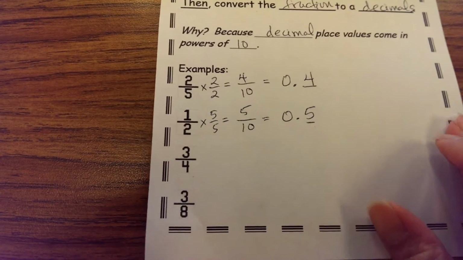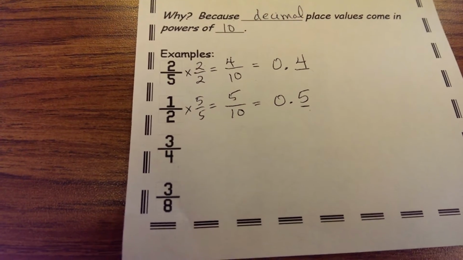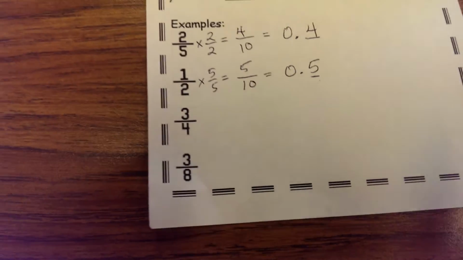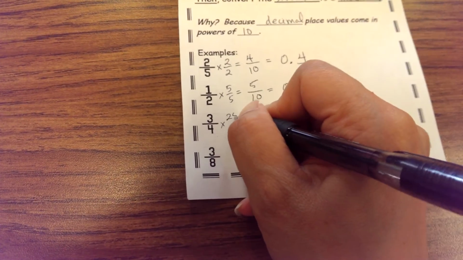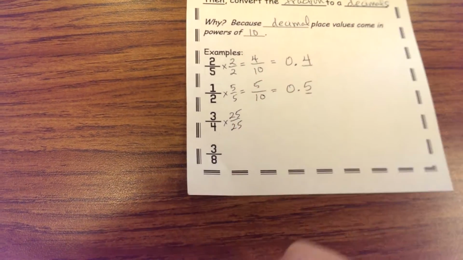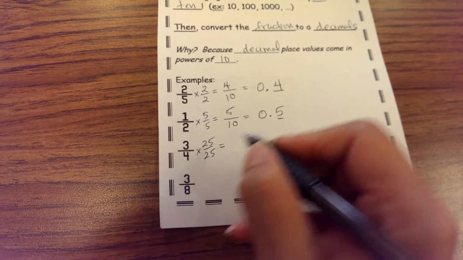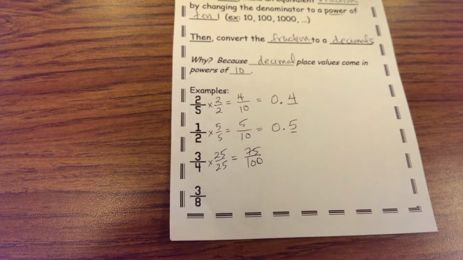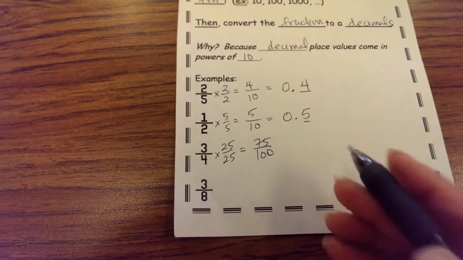3/4 is also one that some of you guys have memorized. When you see fourths, you think quarters. Why? Because 4 quarters make up a dollar, 100 cents, right? So we can actually get the 4 to 100 by multiplying it by 25. Then we do the same thing to the top to keep the fraction equivalent. This would be 75 out of 100, which is 3/4, or 3 out of 4 quarters, 75 cents, 75 hundredths.